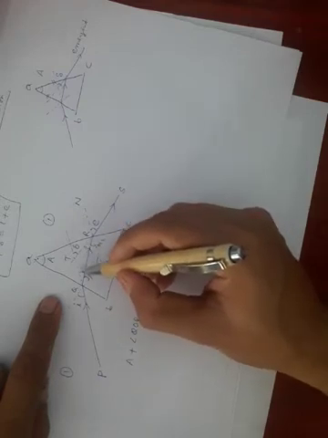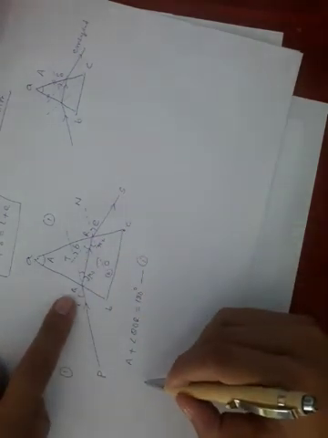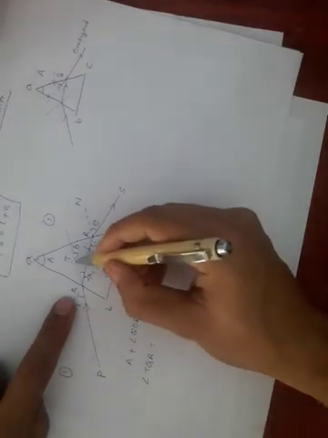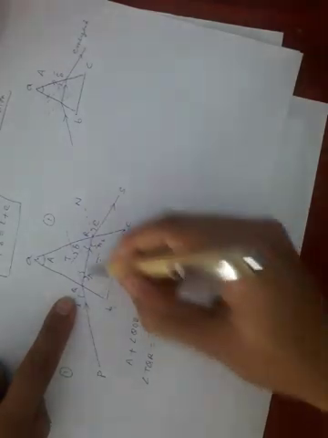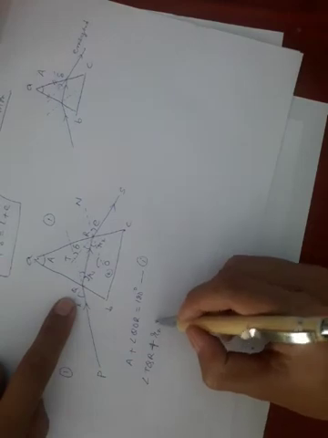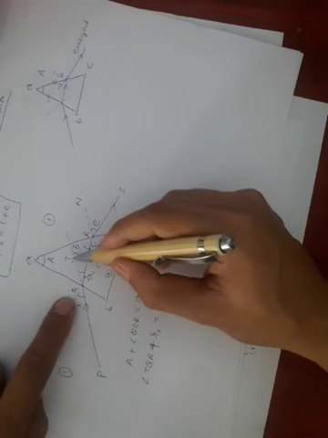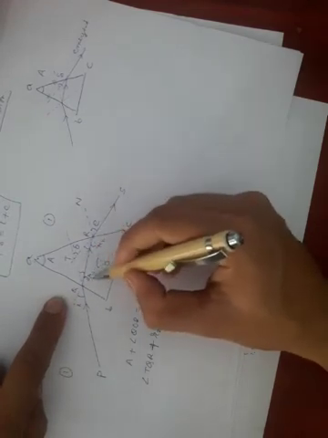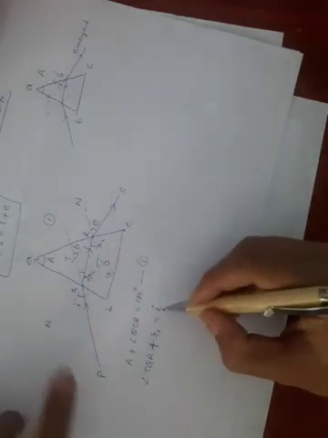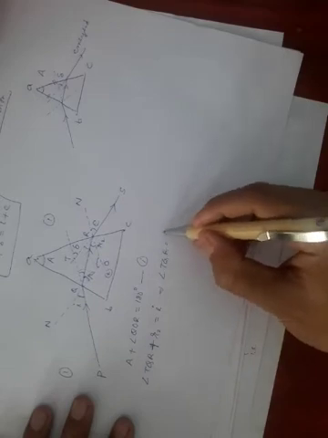To find the upper angle, say TQR, angle TQR plus the lower angle R1, the sum of these two angles, will be equal to the opposite angle here. So we can write it as I here. This will give you angle TQR as I minus R1.